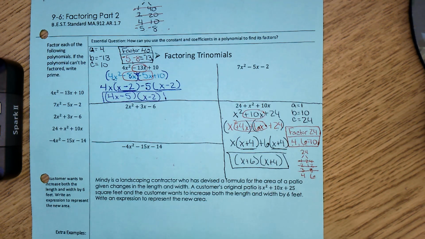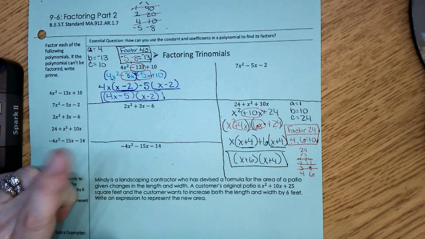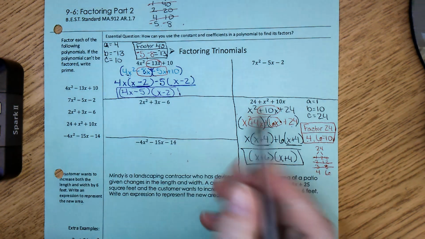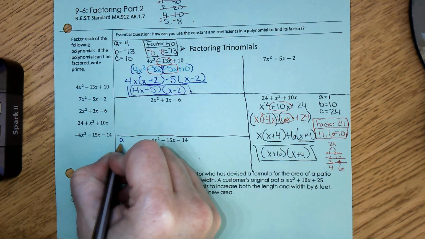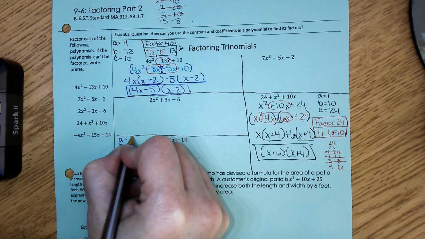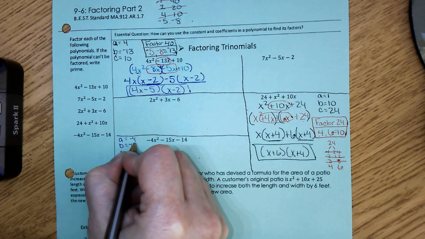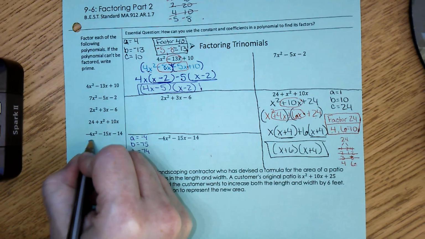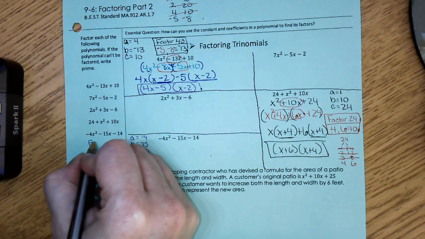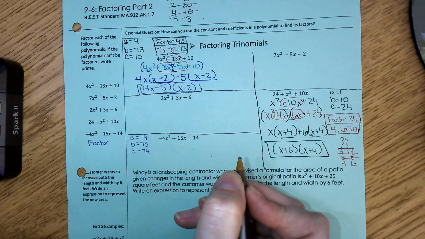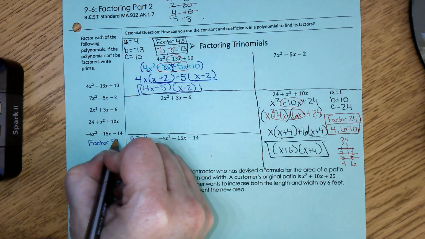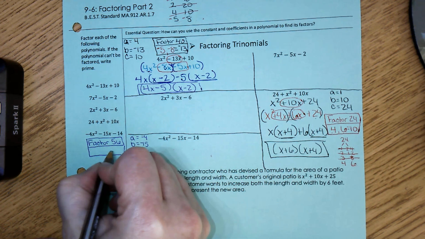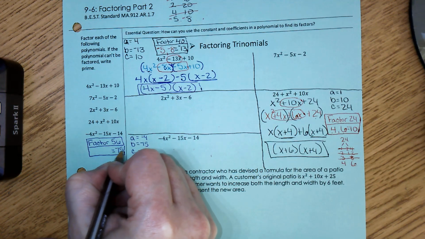So I did that one, and then the next one I did was this one here in class. So let's do this one here. Okay. So A, B, and C. A is negative 4, B is negative 15, and C is negative 14. All right, so we're going to multiply A times C together, and that means we have to factor. What do we have to factor? 56. Okay, we have to factor 56. And our two factors must add up to negative 15.